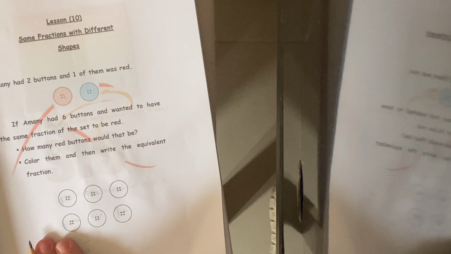Here, what this lesson is called: same fractions with different shapes. Amani had 2 buttons and one of them was red. If Amani had 6 buttons and she wanted to have the same fraction of the set to be red, this means that in each 2 buttons I will have one red.